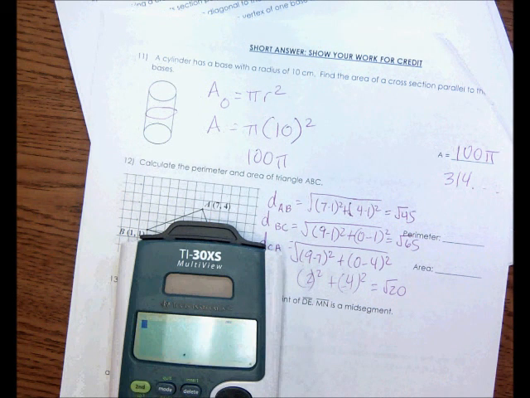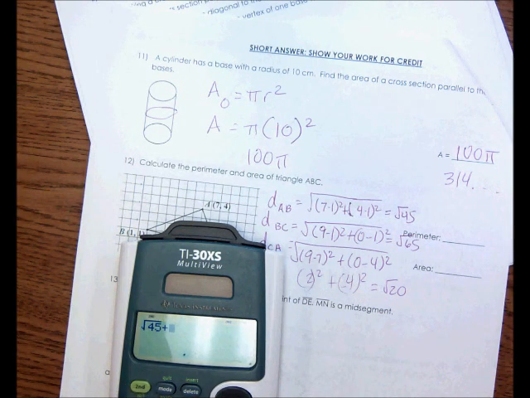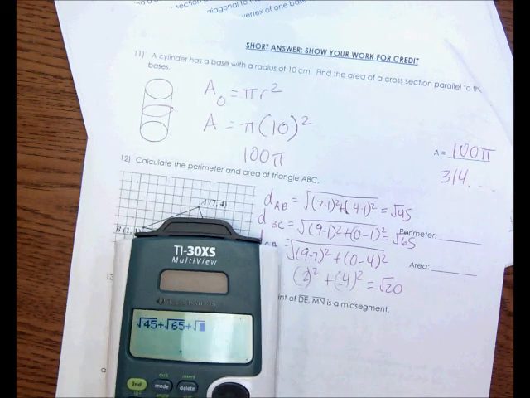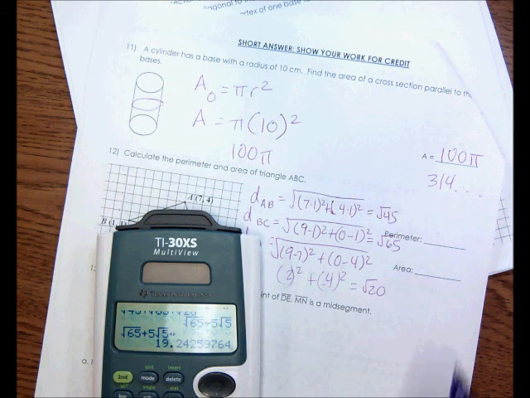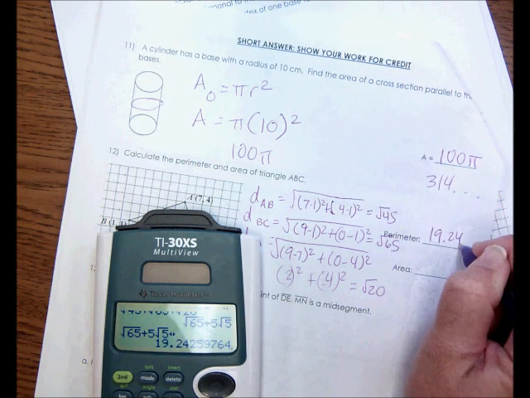So I have the square root of 45, plus the square root of 65, and then plus the square root of 20. And I find the answer to be 19.24.